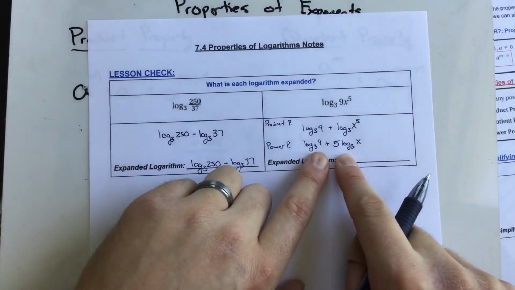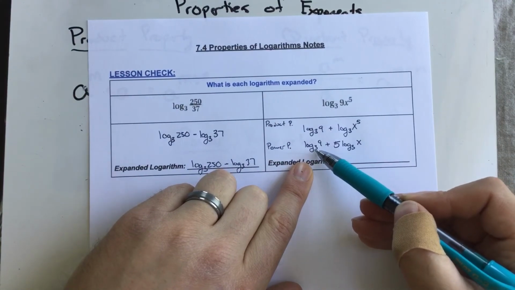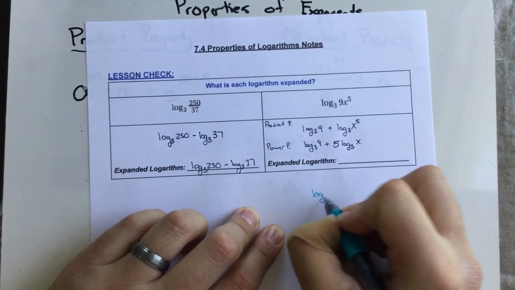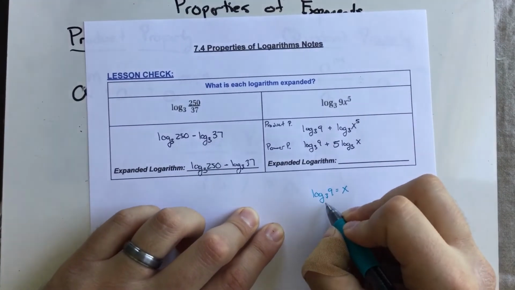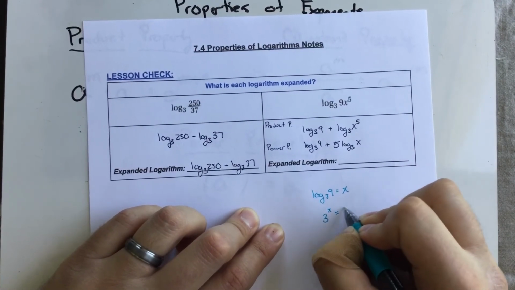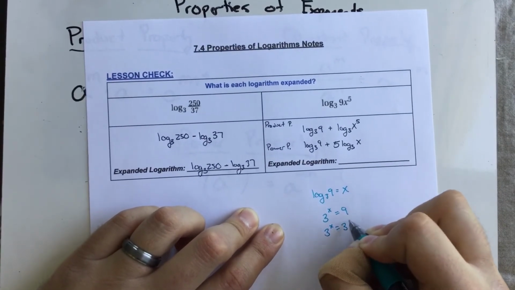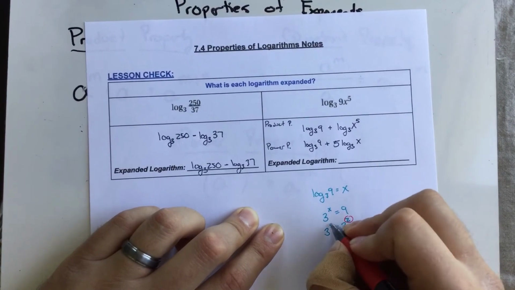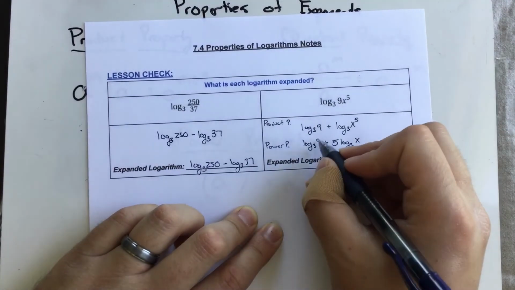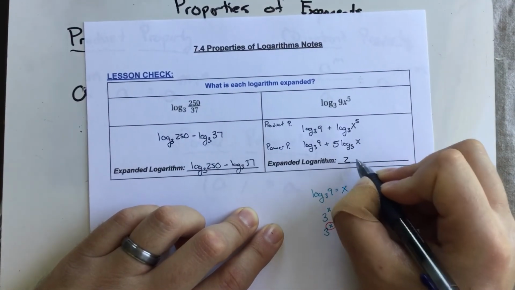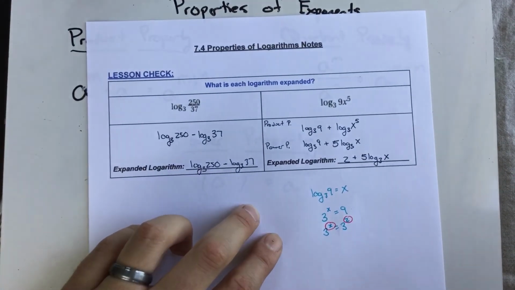Now here I can leave this as the expanded logarithm, but you may have noticed already that log base 3 of 9, in this log base 3 of 9, I could evaluate what that could be. I could rewrite this as 3 raised to the x equals 9. Well, 3 to what power equals 9? It's 3 squared. So this logarithm, base 3 of 9, could actually be just 2 as my expanded logarithm.